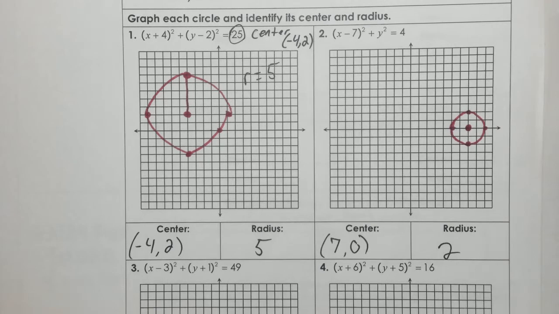So my circle looks like that. Okay, 3 and 4 are basically the same thing, so I think you can probably handle those on your own. I'll let you get started with that.